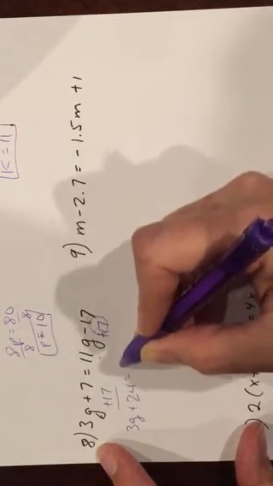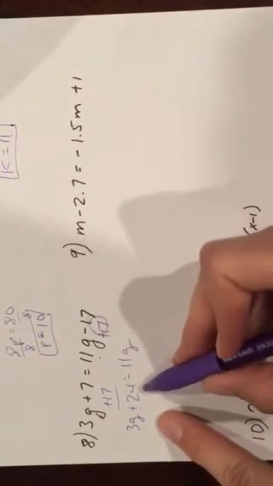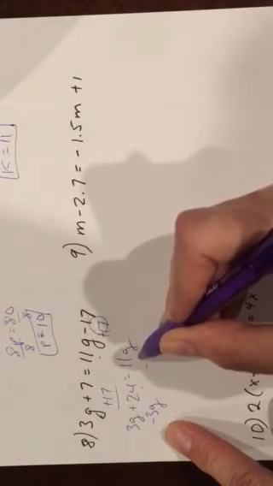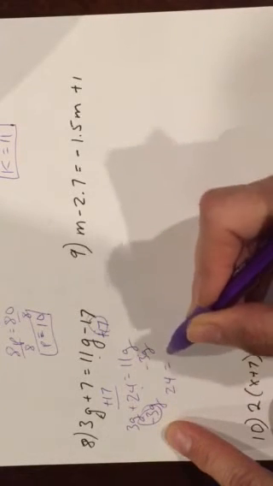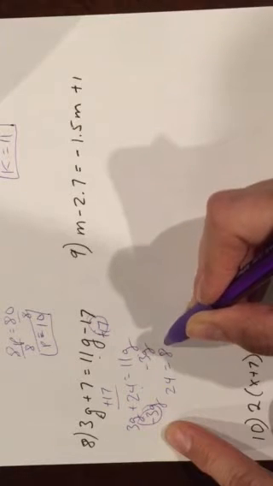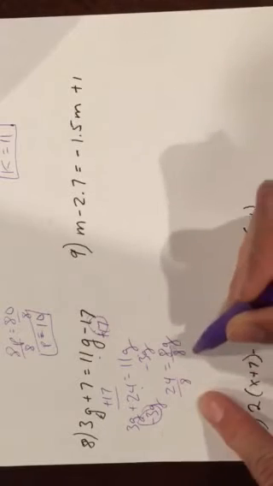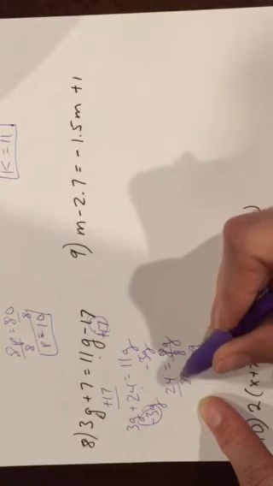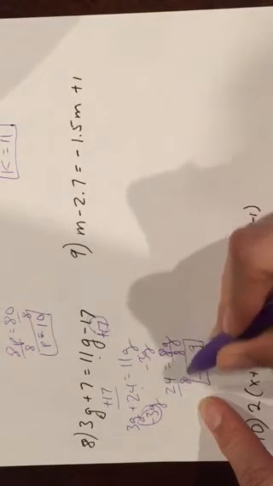3g is equal to 11g. And then since our constant is on this side, we need to get our variable over to the other side. So subtract 3g, and 24 equals 8g. Divide both sides by 8. And g is equal to, 8 goes into 24 3 times. Sorry, I'm running out of space.